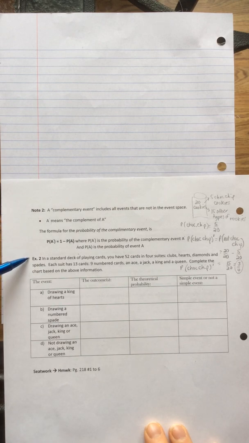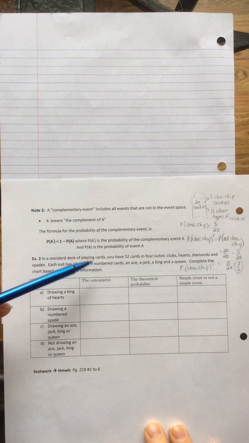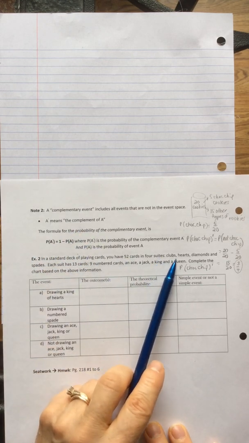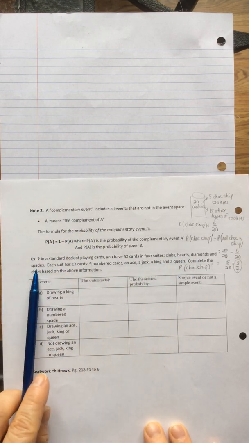So example 2 talks about a standard deck of playing cards. You have 52 cards in 4 suits: clubs, hearts, diamonds, and spades.